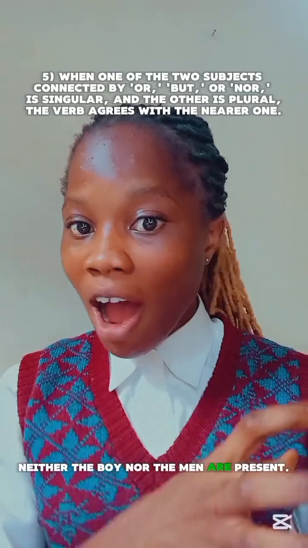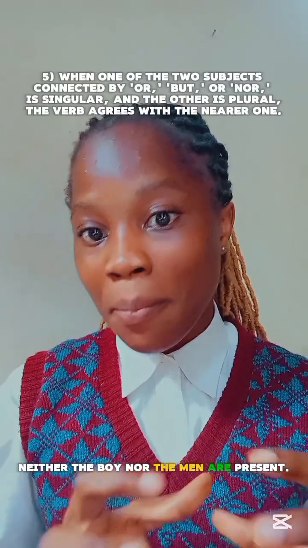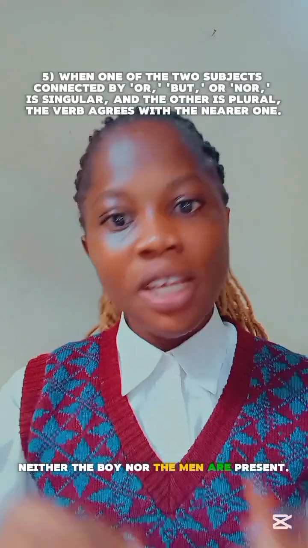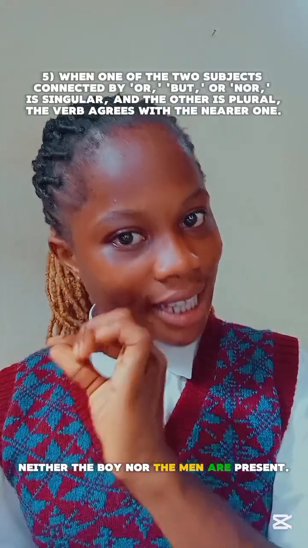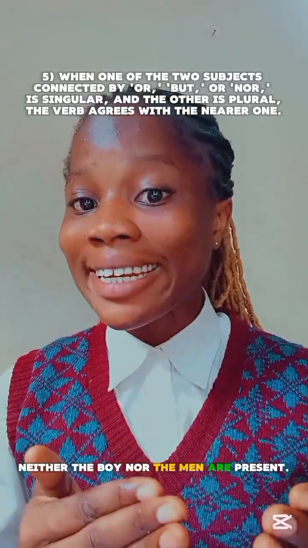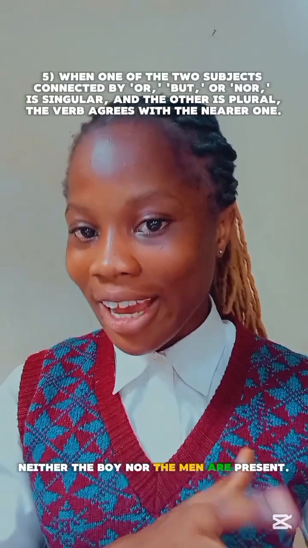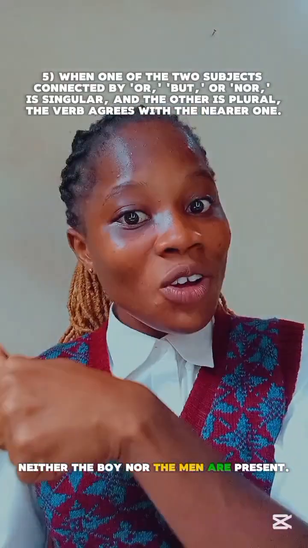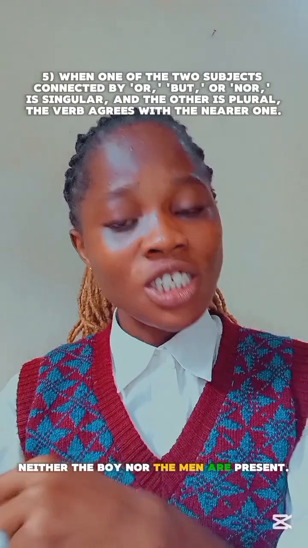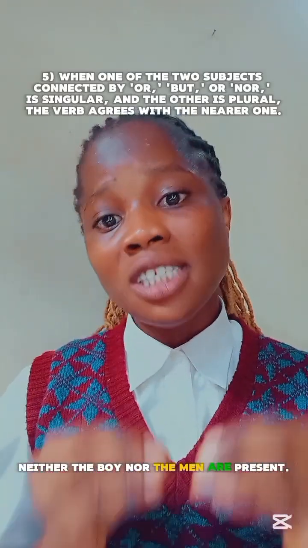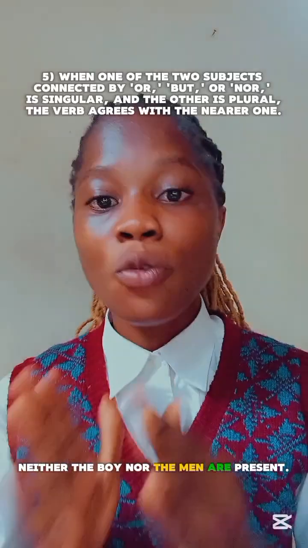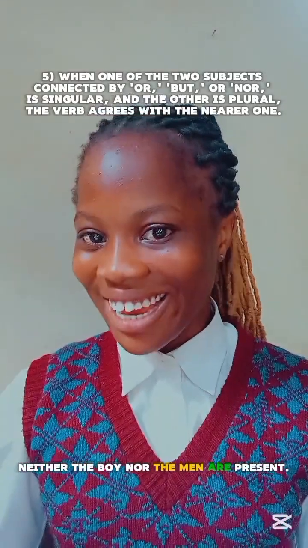The verb are agrees with the men because that is the subject that is nearer to it. Neither the boy, that's singular, nor the men, plural, are here. The verb is not agreeing with the singular subject that was initially mentioned. Rather, it is agreeing with the subject that is nearer to it. Neither the boy nor the men are here.